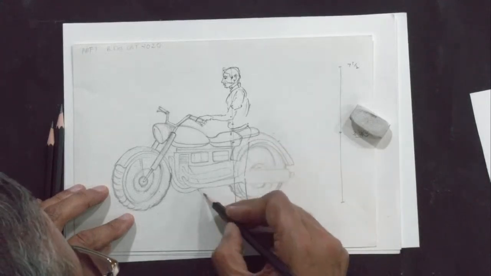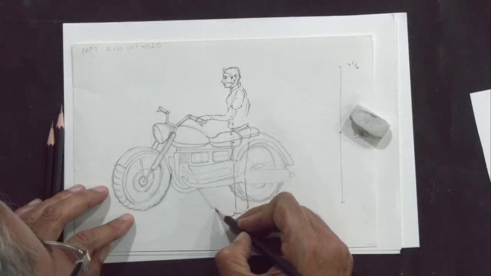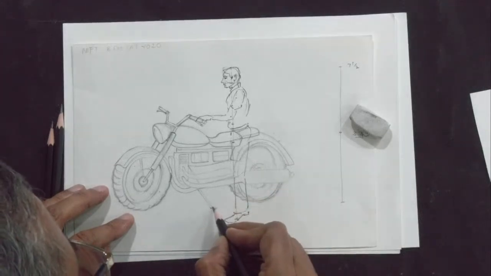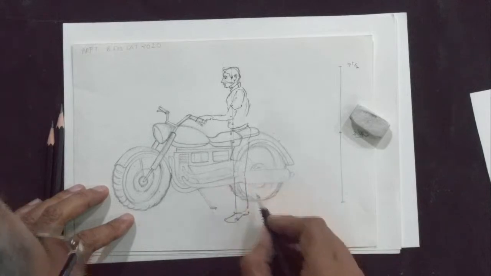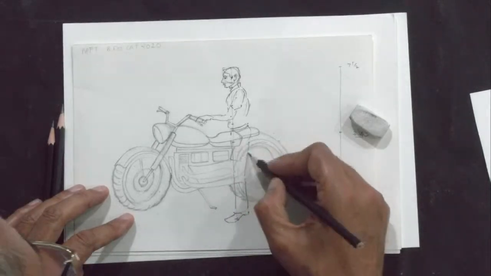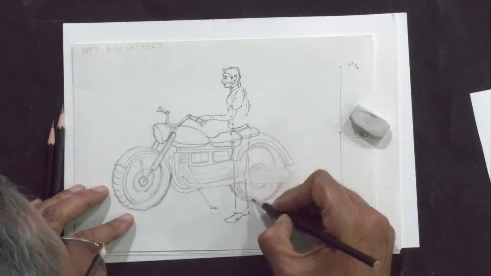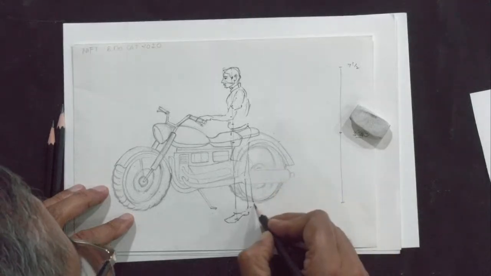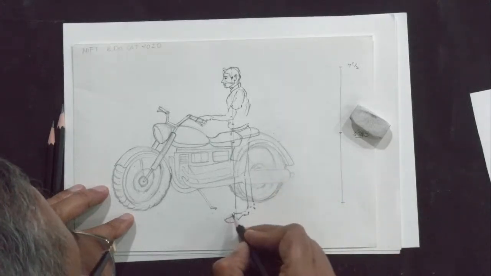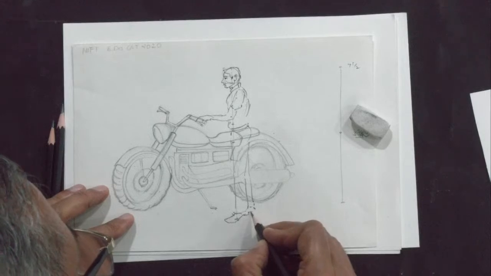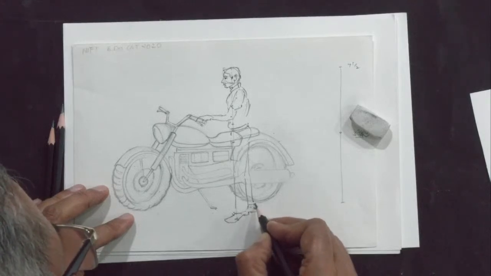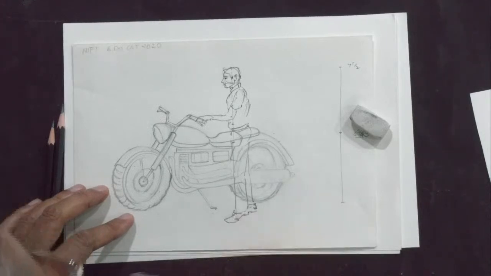Since the motorcycle given to us is already there on the rest, I have preferred to take a boy holding the bike and in a standing position.